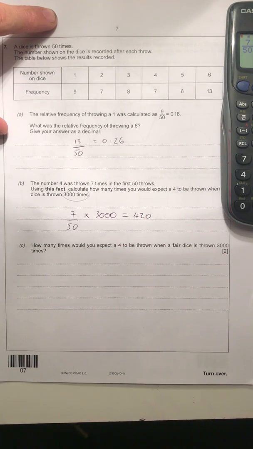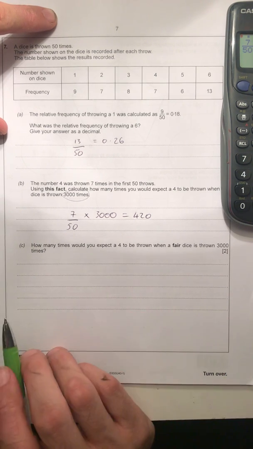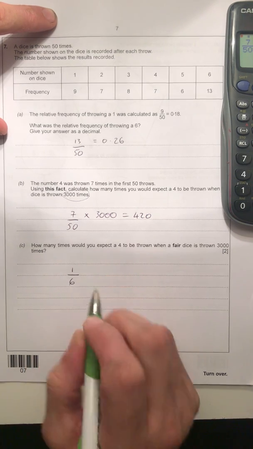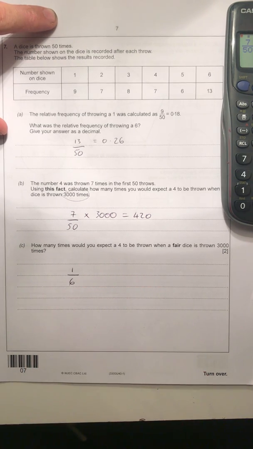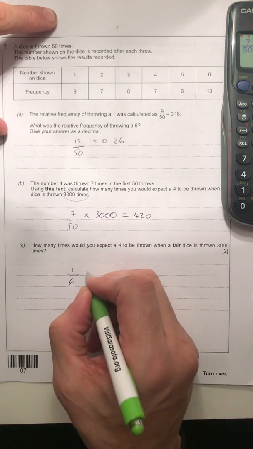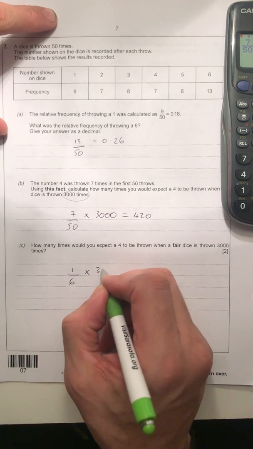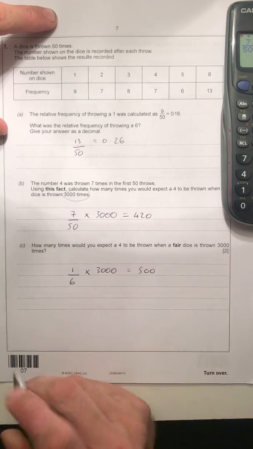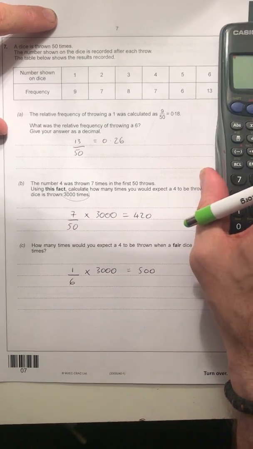Okay, how many times do you expect a 4 to be thrown when a fair dice is thrown 3,000 times? Well, the probability of getting a 4 on a fair dice, you would expect it to be 1 over 6, because there's only one 4 on a dice out of 6 different numbers. And then again, you would just times that by 3,000. And if you work that in your calculator, it gives you an answer of 500. You'd expect to get each number 500 times on a fair dice.